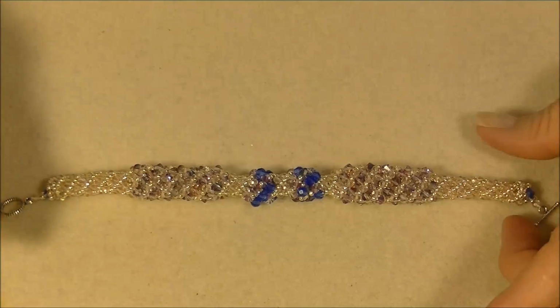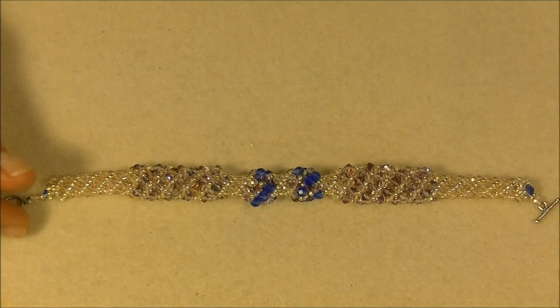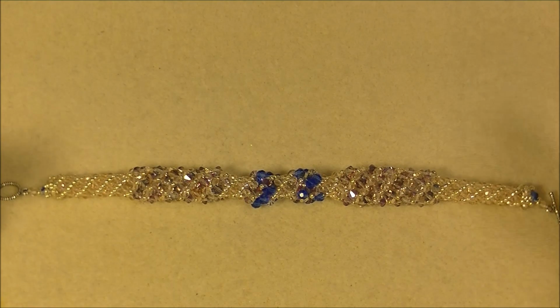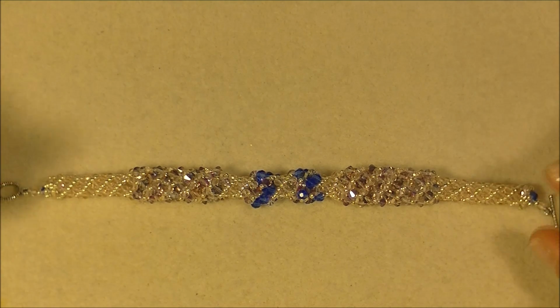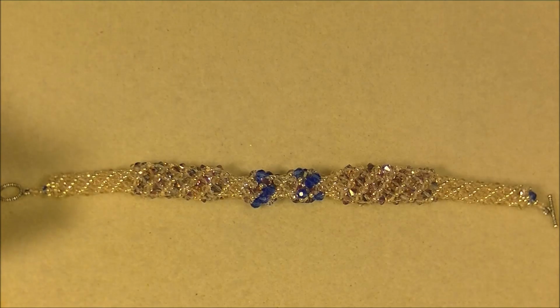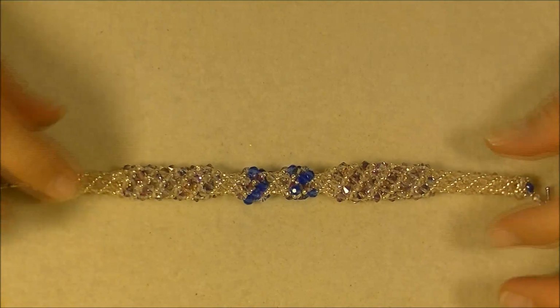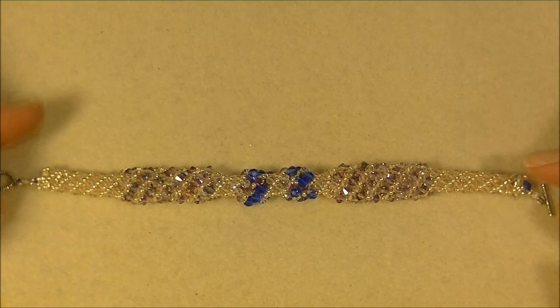Today I'm going to show you how to do Russian spiral. Now I have had several requests to do basic stitches, spirals and peyote and things like that, especially spirals. Now I went ahead and did a few of the basic stitches so far, but like I did in those videos and like I'm going to do today, I'm trying not to do exactly the same thing that there is on YouTube a billion times.